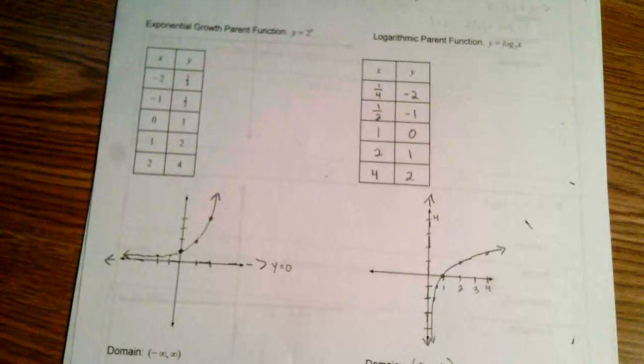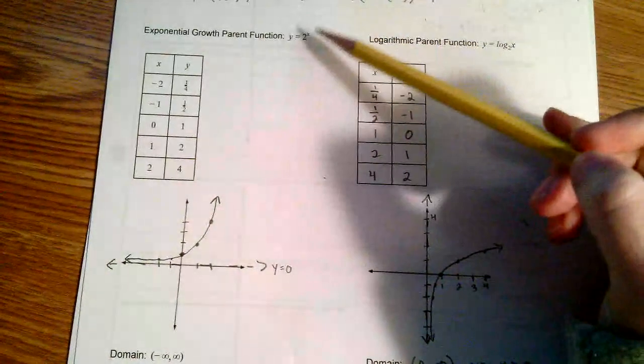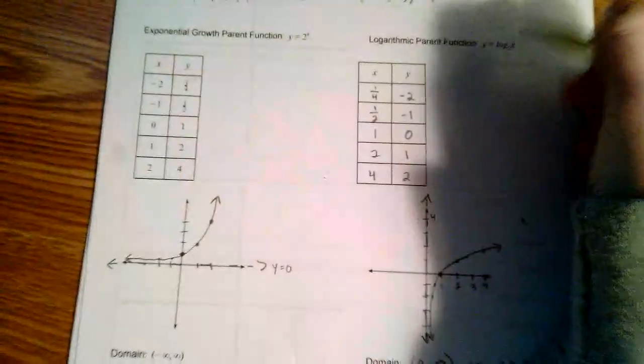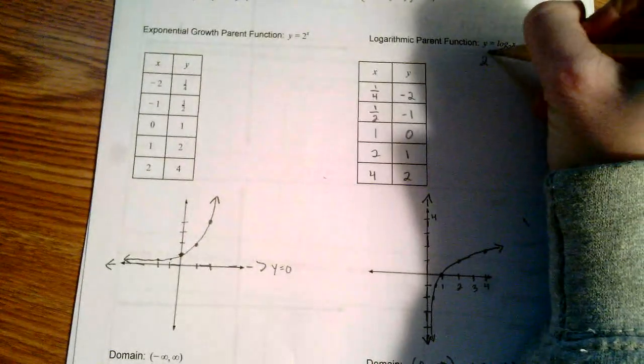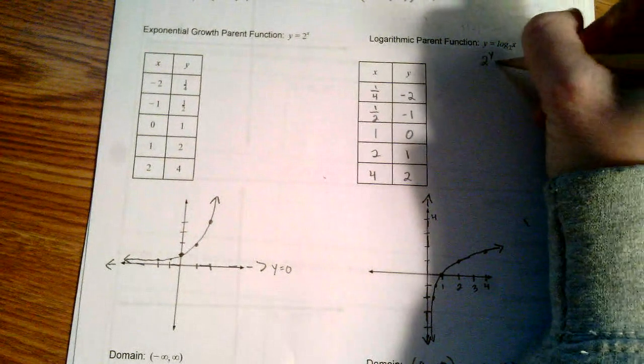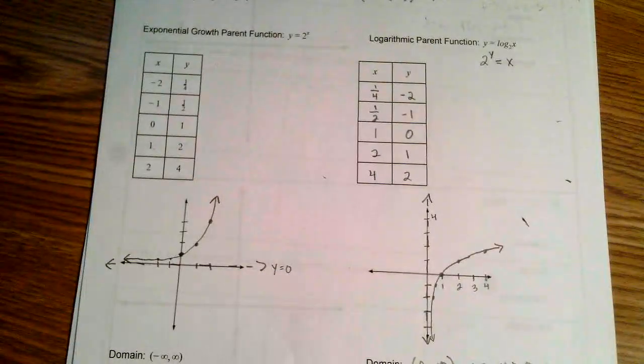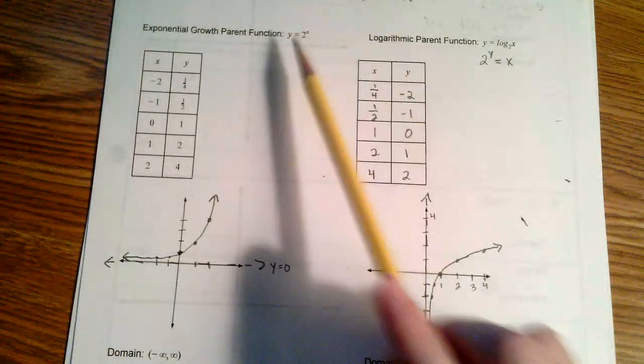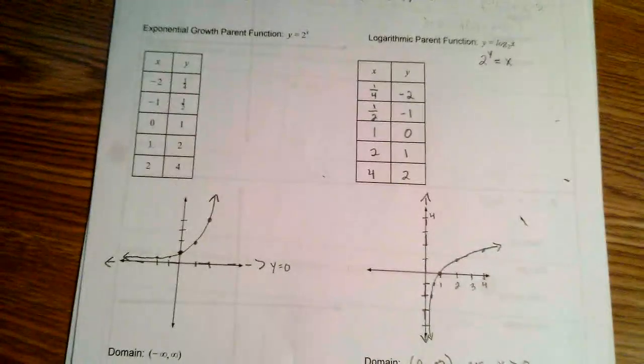So how do we find the graph of a logarithmic function? Think about this. This is the equation y equals 2 to the x. And we talked about how this is equivalent to 2 to the y equals x. Notice how in the equation, the x and the y switched places.